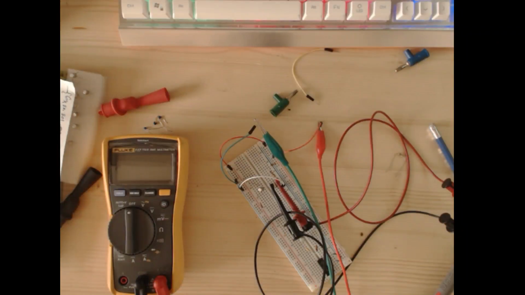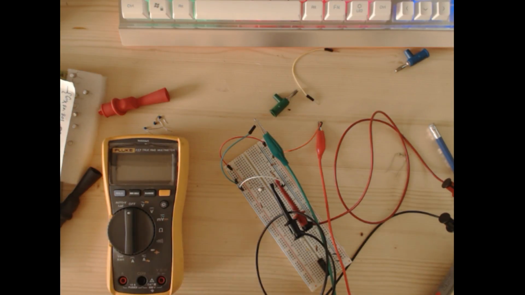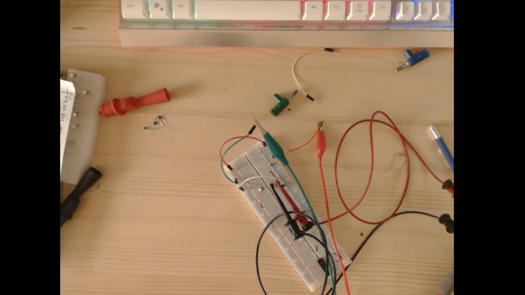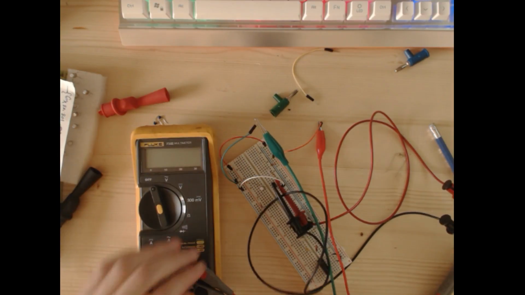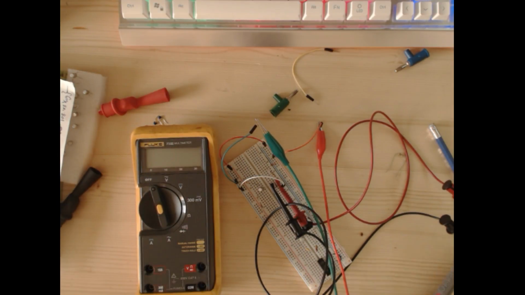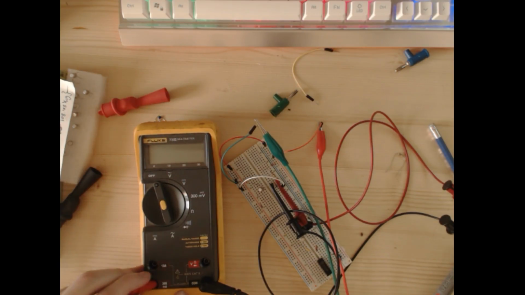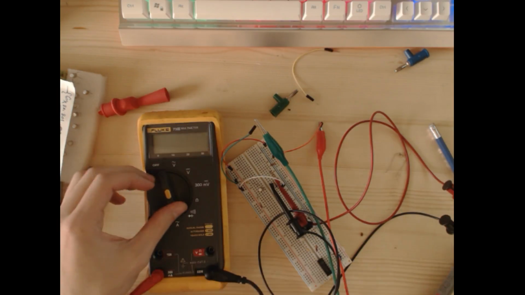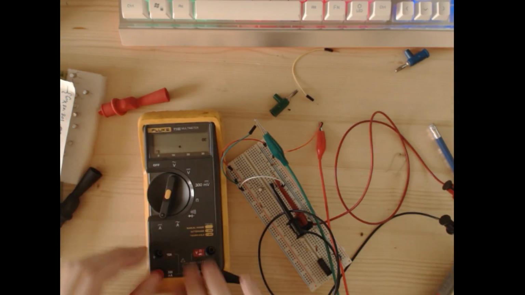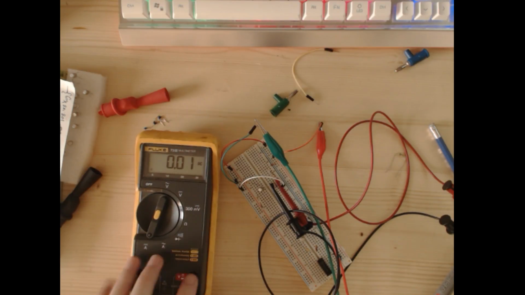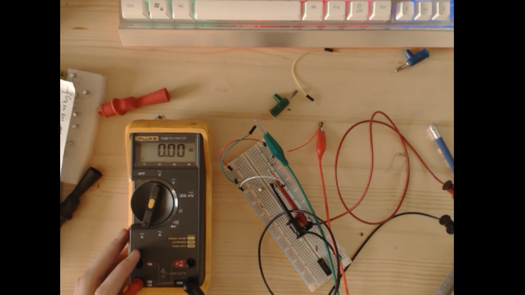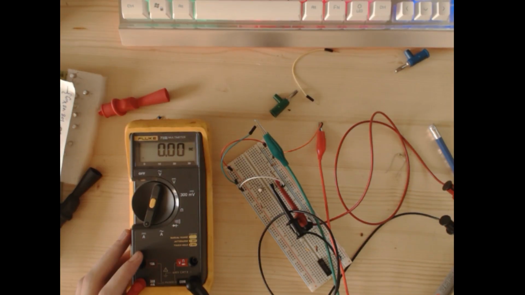So this multimeter unfortunately can't measure low currents, but this one can. So I'm going to remove the leads it came with, place one at common and one at 300 milliamp. Set it to amps, and turn it on.